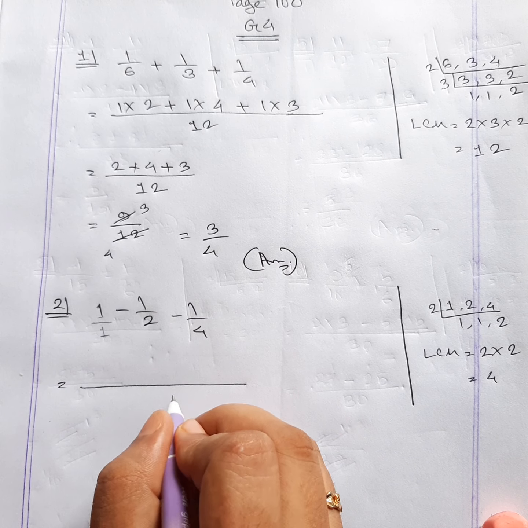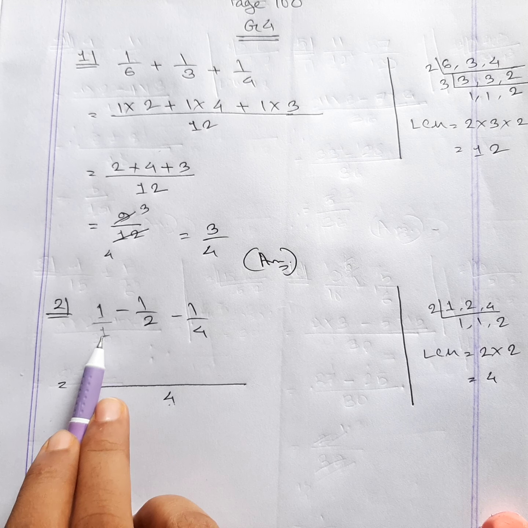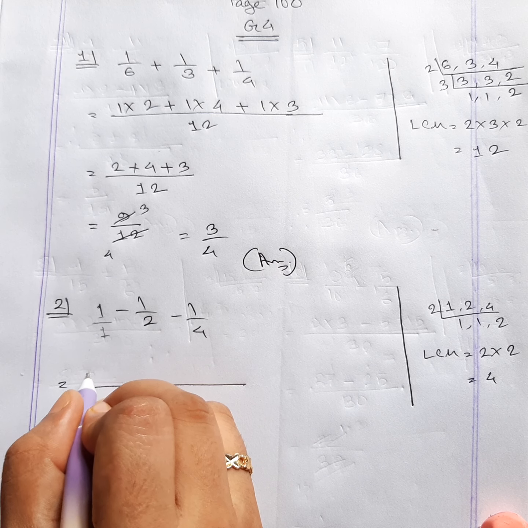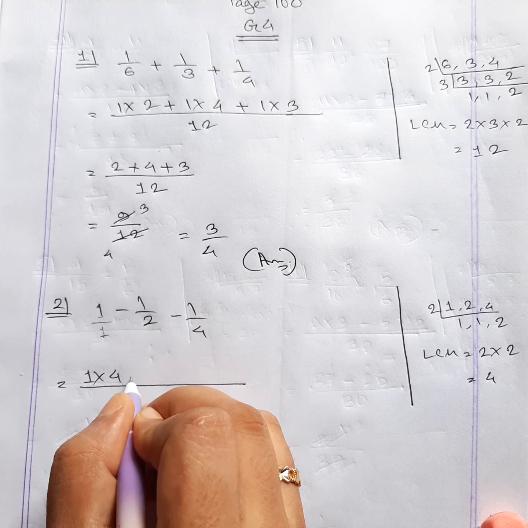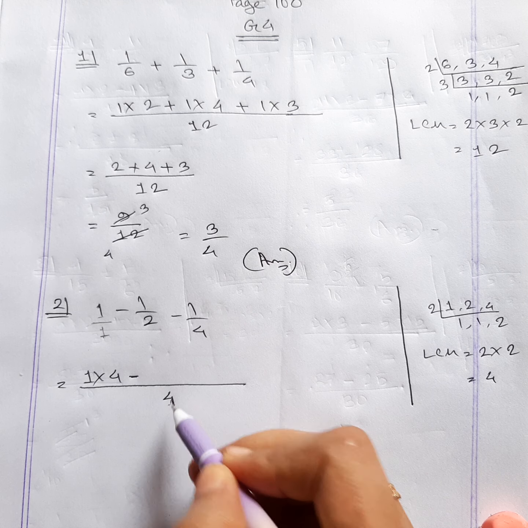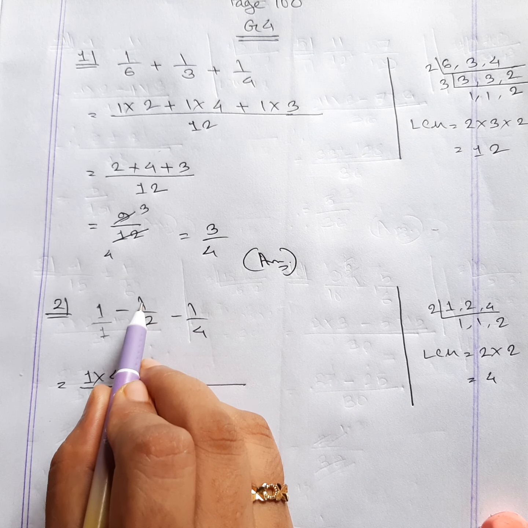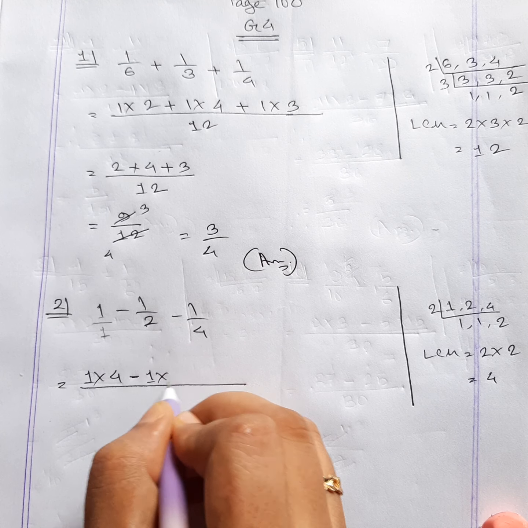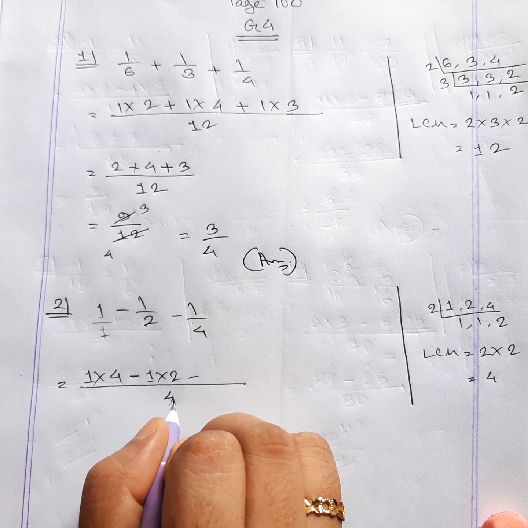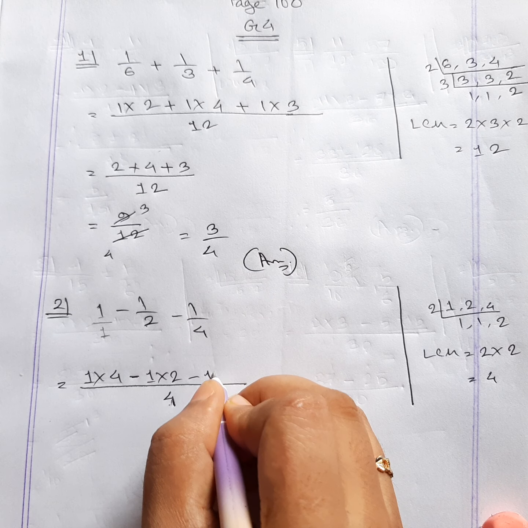Now what to do? Divide the LCM by the first denominator, and the answer, 4, gets multiplied with the first numerator. If it is minus, then minus. Again, dividing the LCM by the second denominator, you will get the answer 2, which will be multiplied with the second numerator. Again, dividing the LCM by 4, the third denominator, the answer will be 1, which will be multiplied with the third numerator.